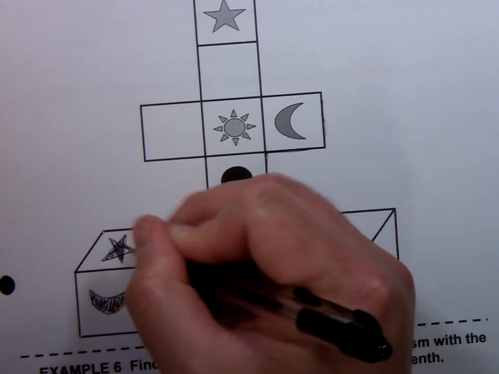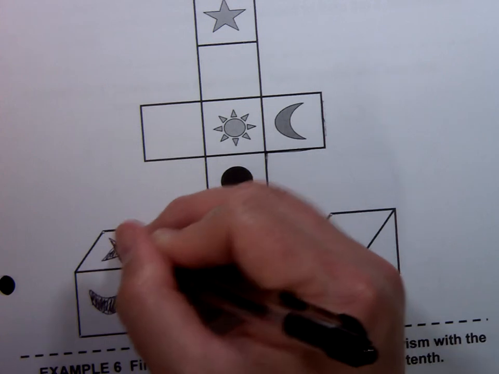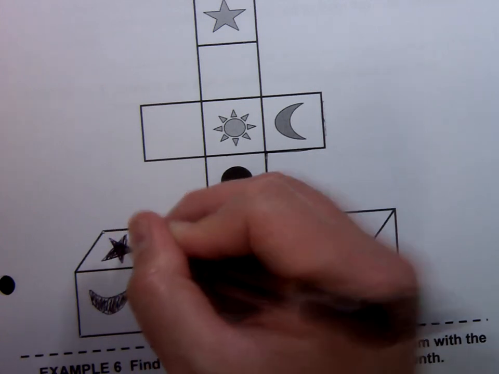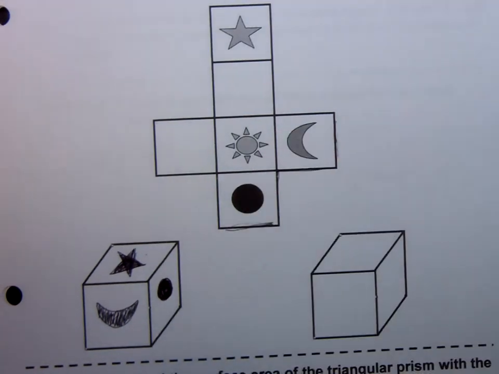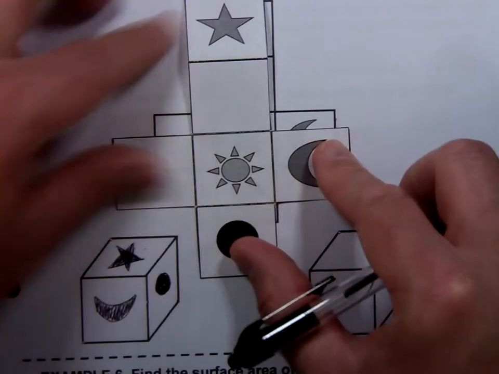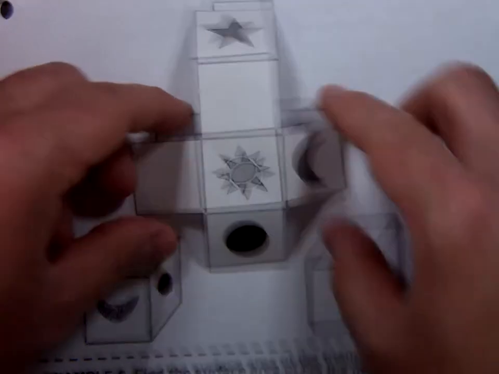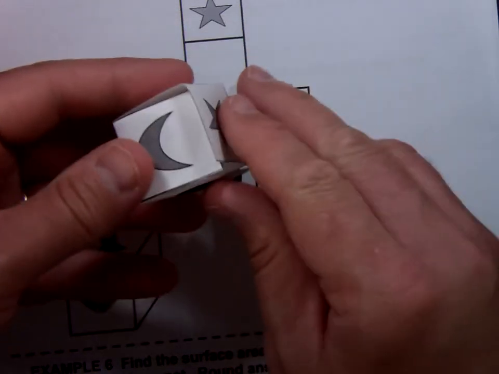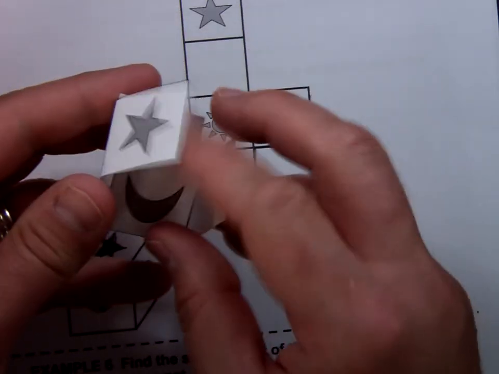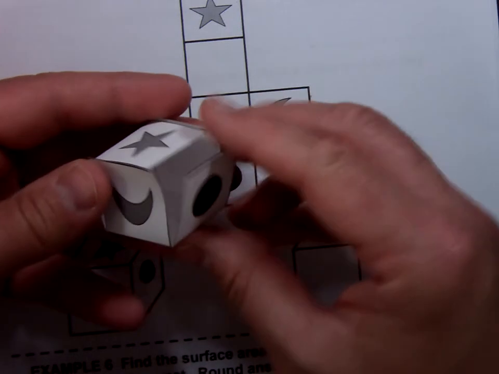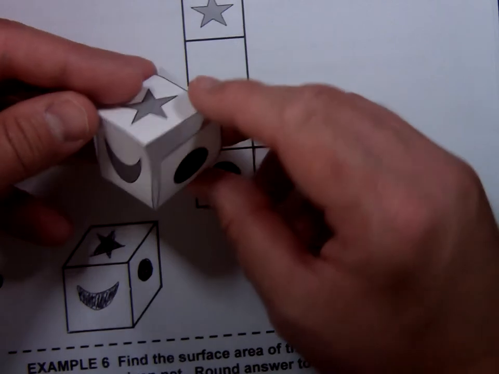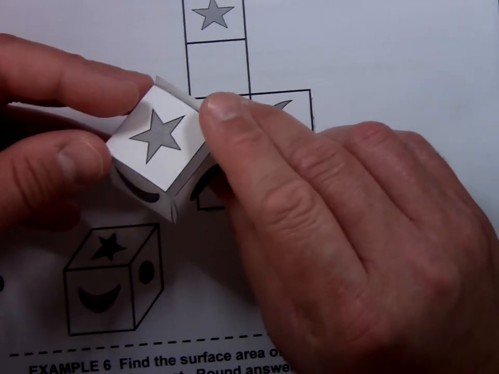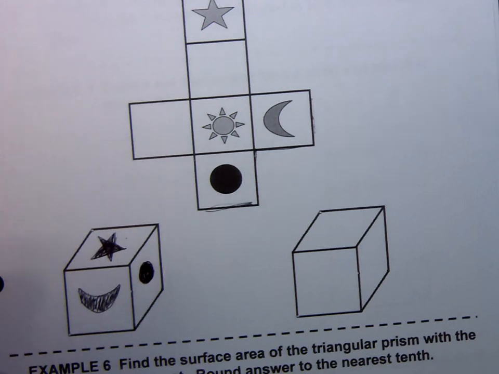And that might be hard for you to just see mentally. One thing you might want to do is cut one of these out and fold it up so you can get a look at it. So here's that. If I fold this up, can you see what we're looking at right there? There's the black dot, the little crescent moon, and the star on top. So that's the visual we just got. So there's one perspective.